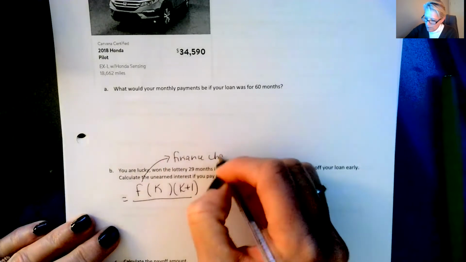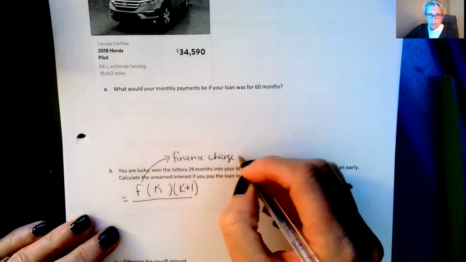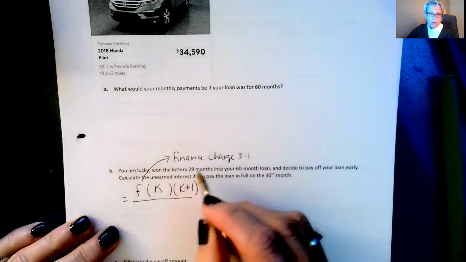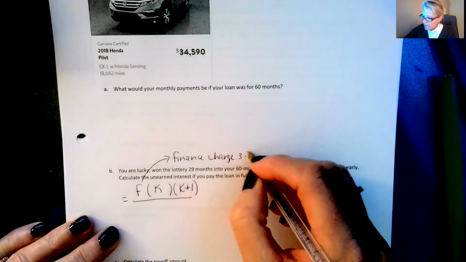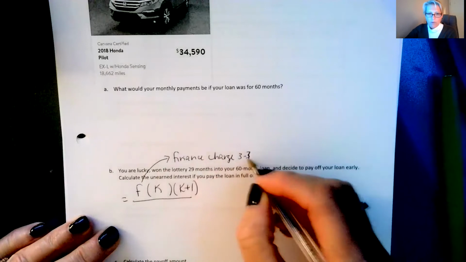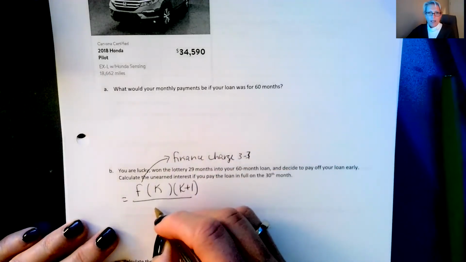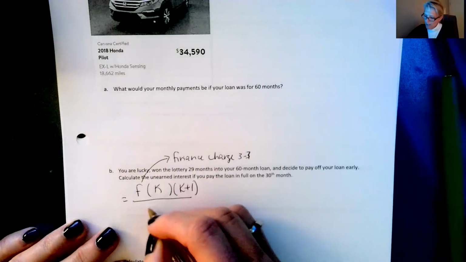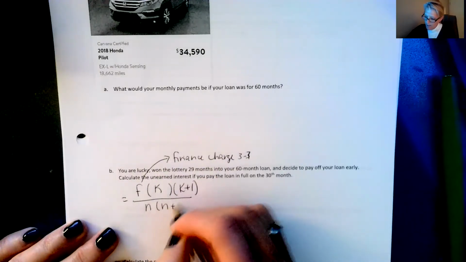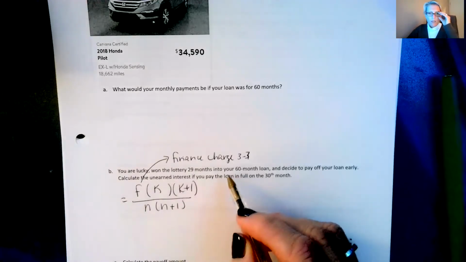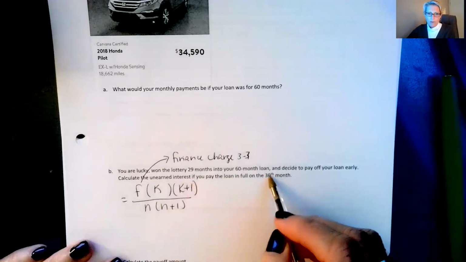So you'll want to go back to the beginning of unit 3.3, at the very first page of 3.3, for the definition of the finance charge, where we did the finance charge. And also remember, it's a 60-month loan and we're paying it off in the 30th month.